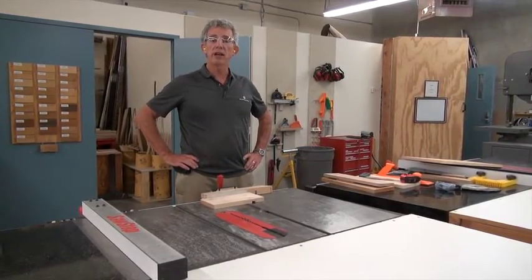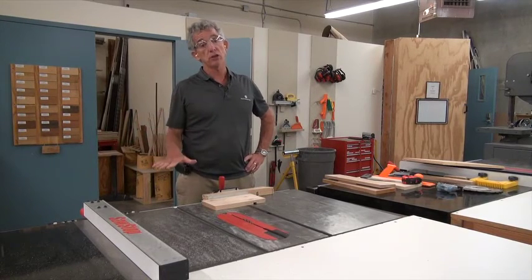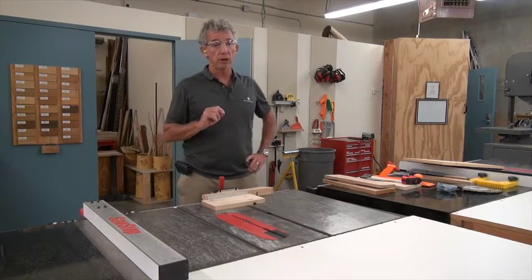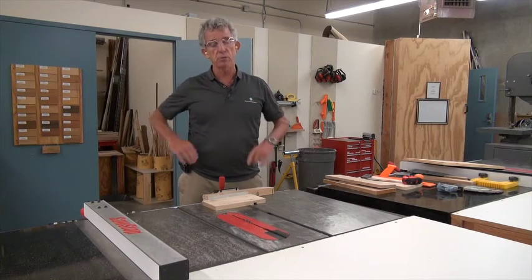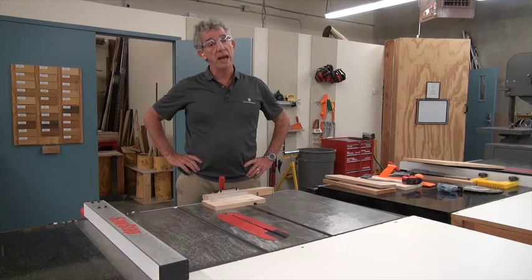The table saw is a great machine. This is the SawStop. So some of you might be looking at that going, why don't we have the guard in place? Because this machine is set so you cannot get hurt on it.